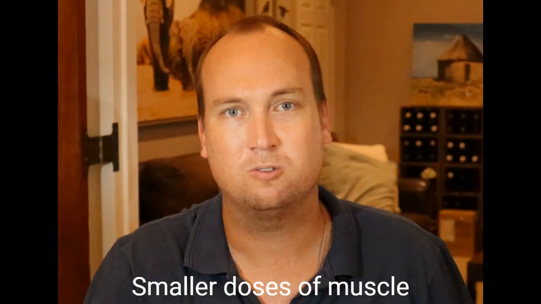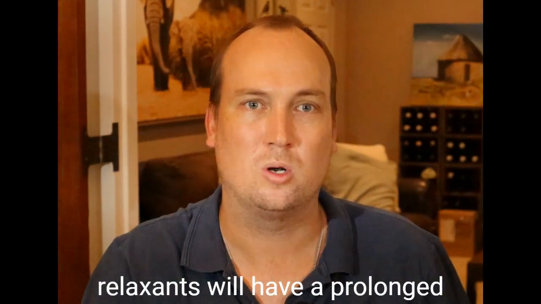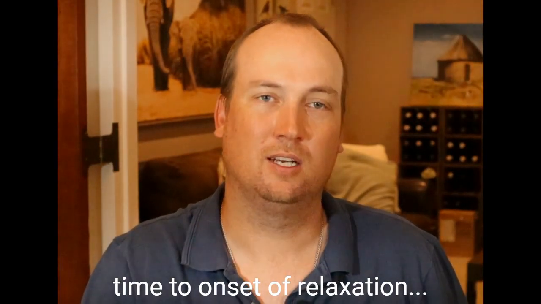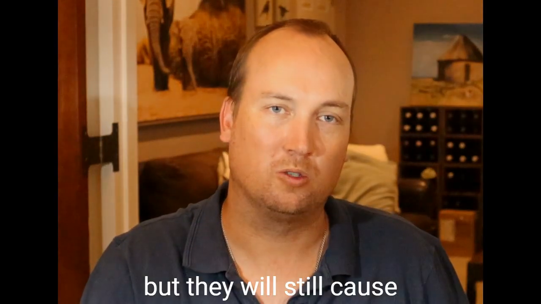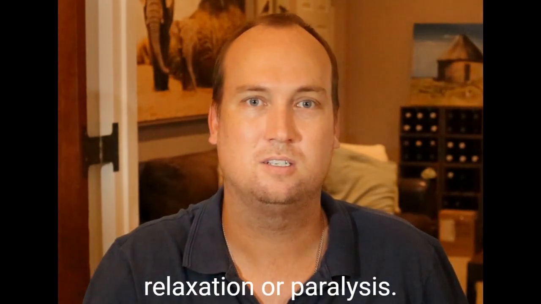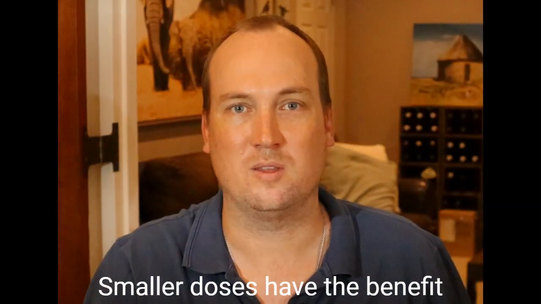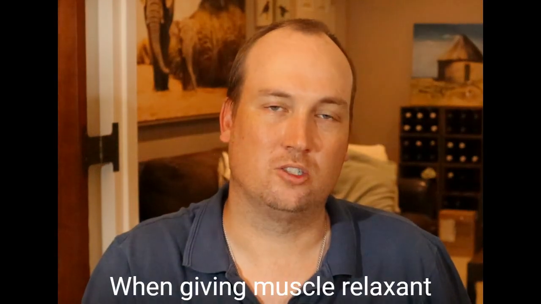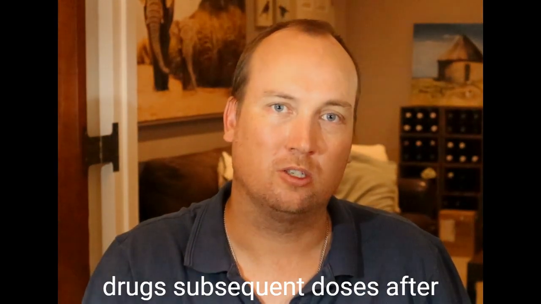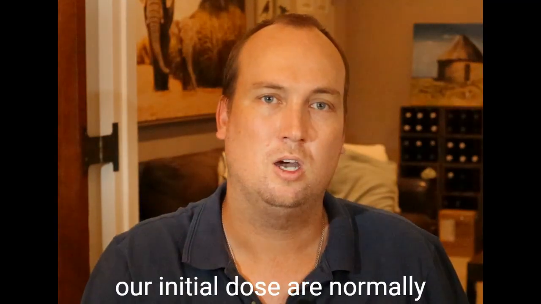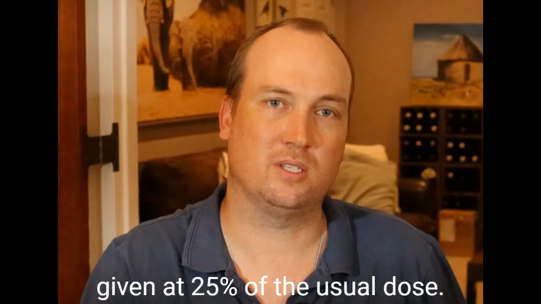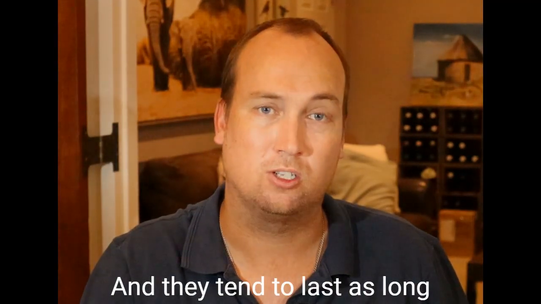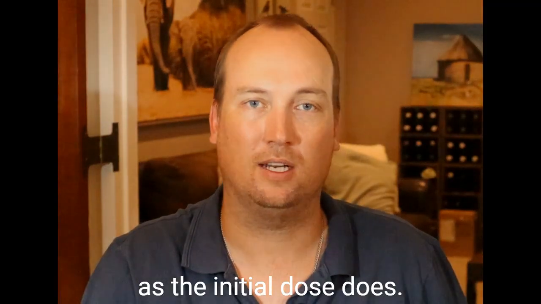Smaller doses of muscle relaxants will have a prolonged time to onset of relaxation, but they will still cause relaxation or paralysis. Smaller doses have the benefit that they can be titrated. When giving muscle relaxant drugs, subsequent doses after our initial dose are normally given at 25% of the usual dose, and they tend to last as long as the initial dose does.